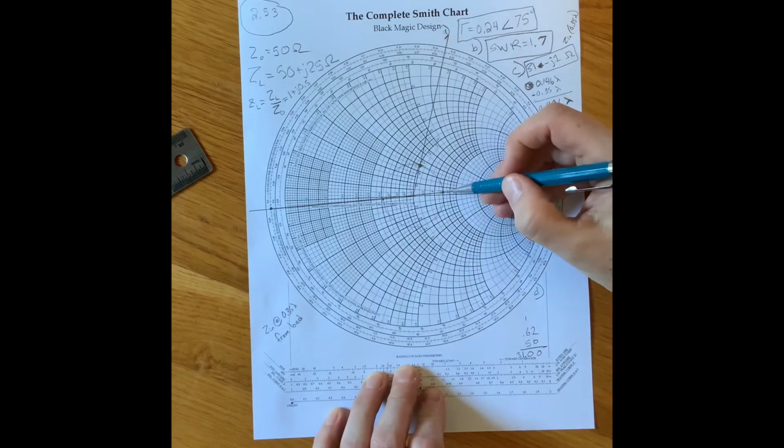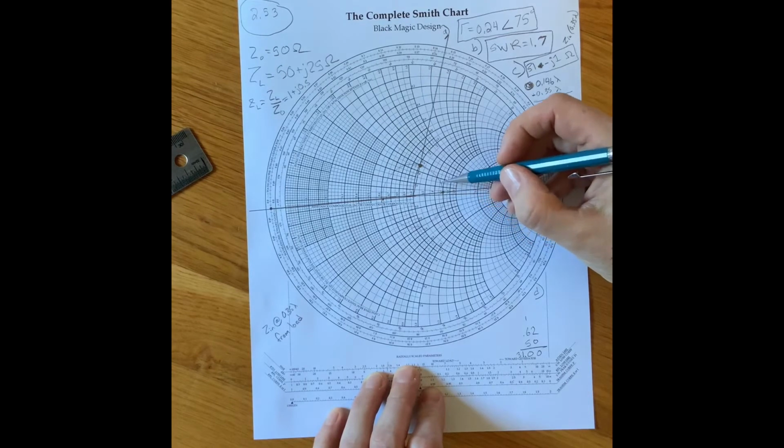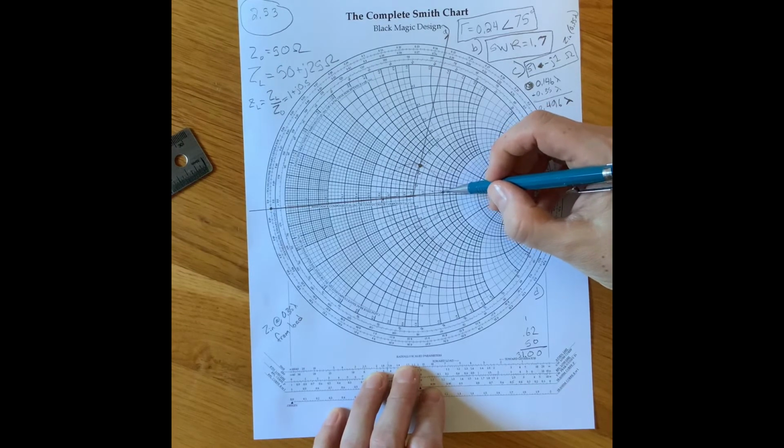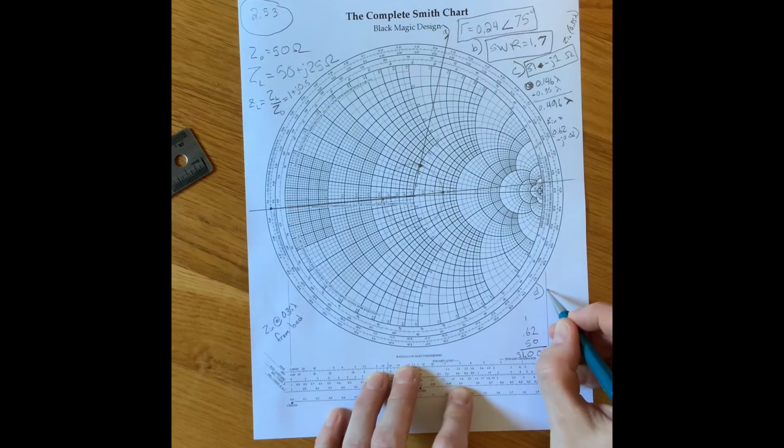And it looks like we are at real part equals 1.6 and imaginary part equals about 0.05. So normalized Yn is 1.6 plus J 0.05.